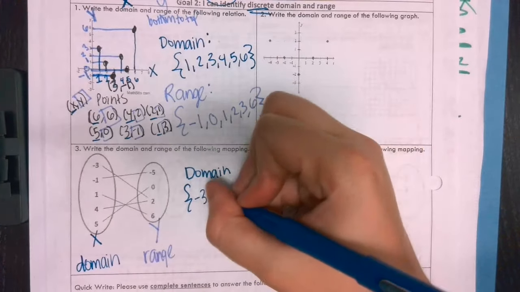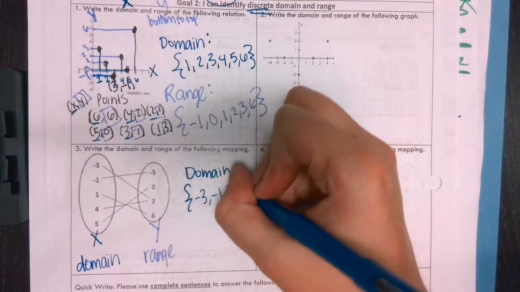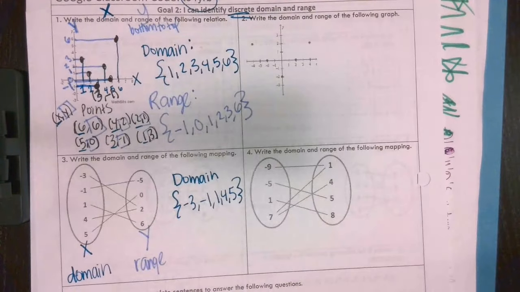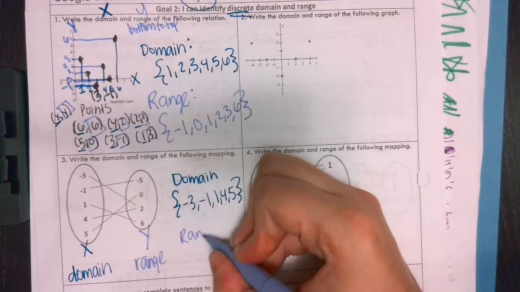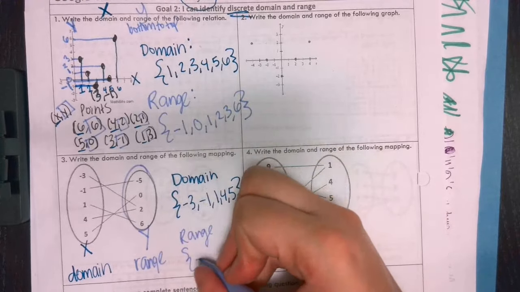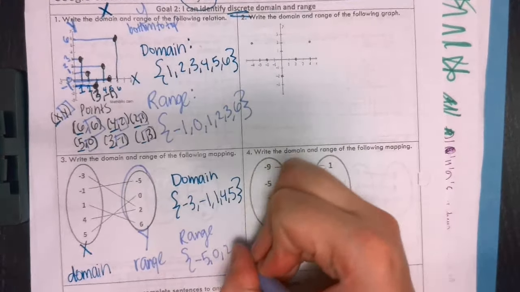So I have -3, -1, 1, 4, and 5. For my range, I'm going to list out the numbers I see in the y value. So that's this one right here. I'm going to go negative 5, 0, 2, and 6.